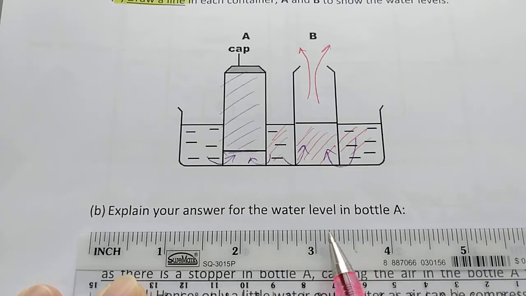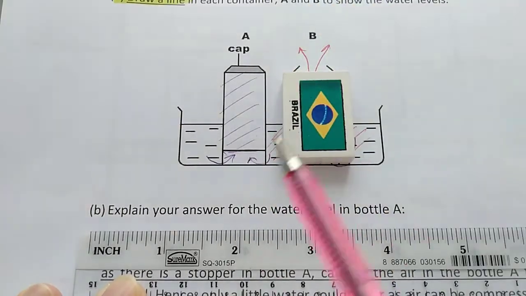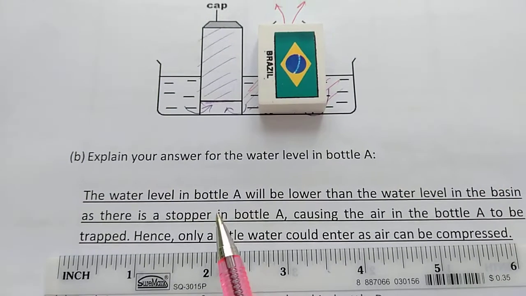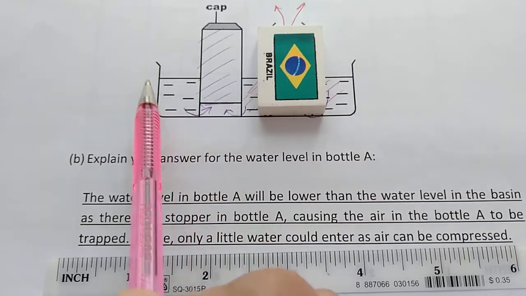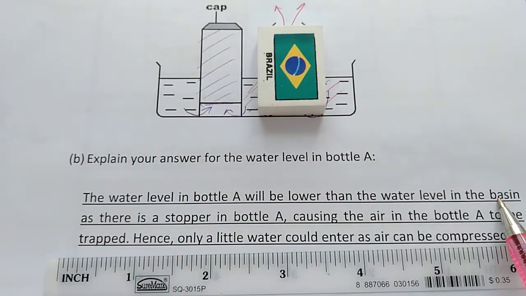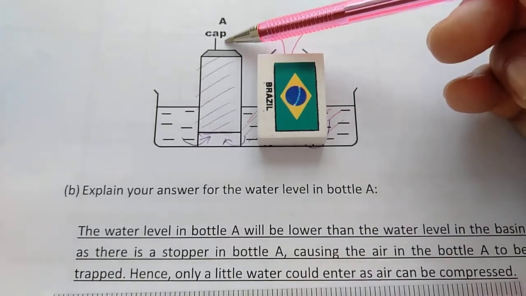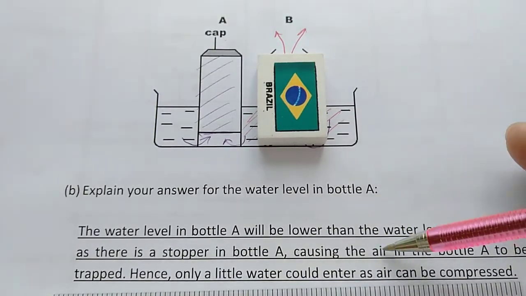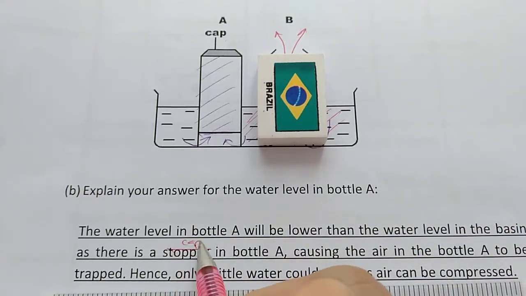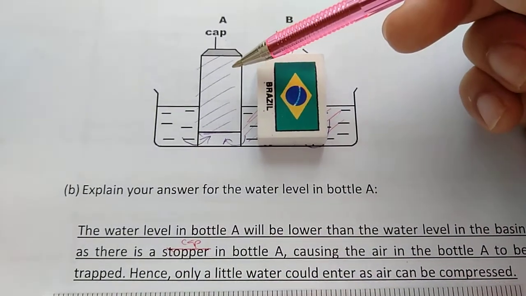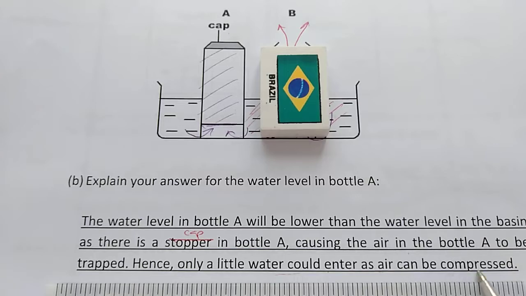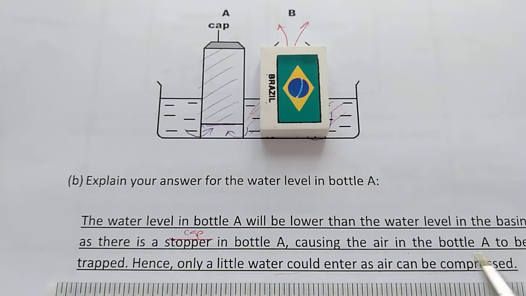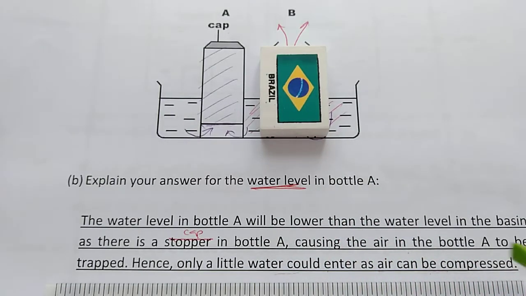So explain your answer for the water level in bottle A. Well, this is how you explain it. The water level in bottle A will be lower than the water level in B. See, the water level in A is lower than in the basin. Why? Because there is a stopper above. And what does the stopper do? The stopper, or you can say the cap, causes the air to be trapped. Hence, only a little bit of water could enter. Why? As air can be compressed. So if the question asks you about water level, you must talk about water level.